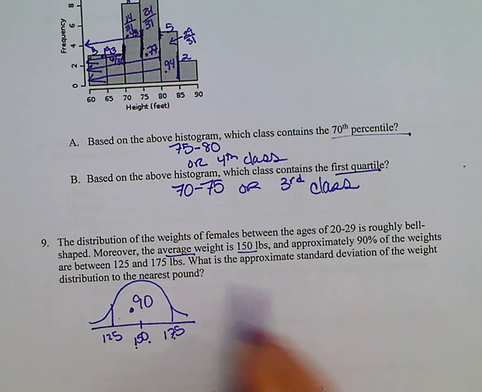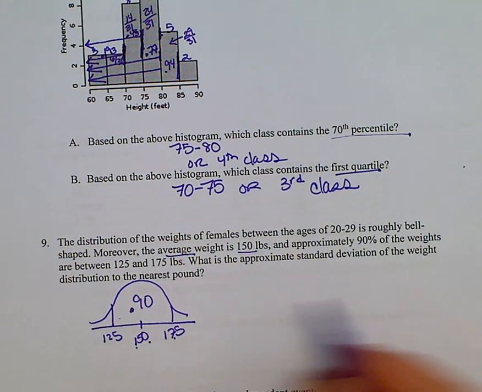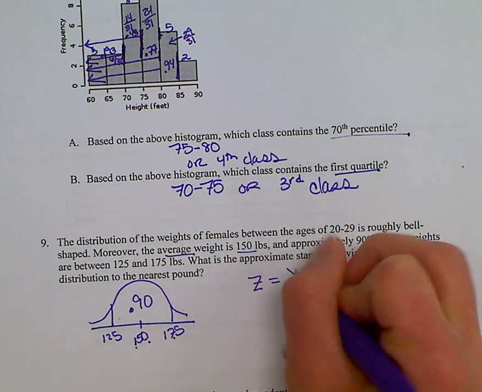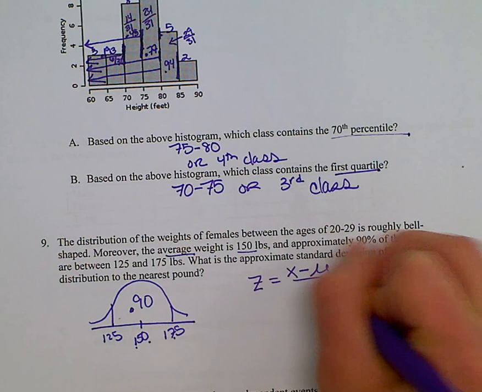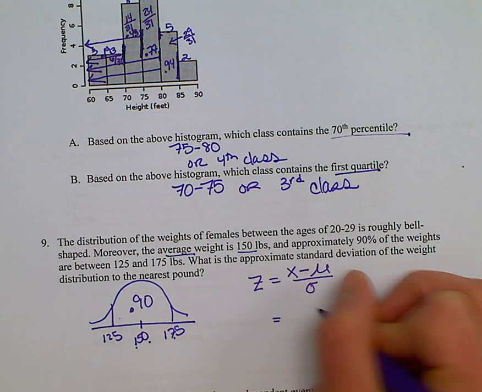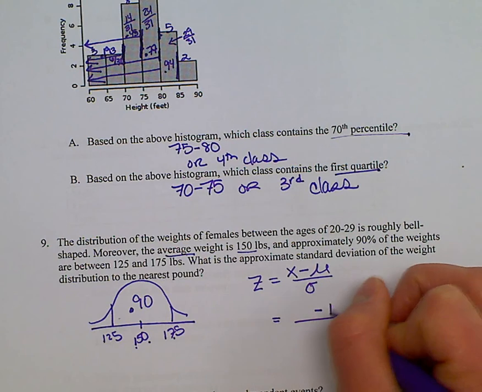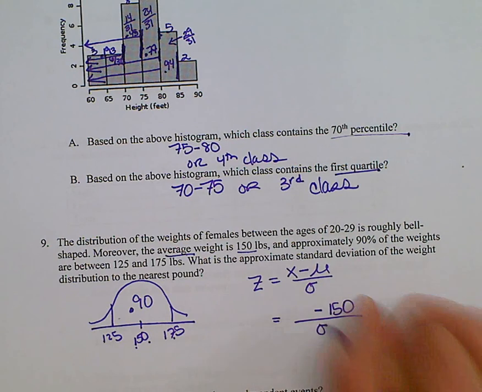Approximately, what is the standard deviation of the weight to the nearest pound? So standard deviation is going to come from this formula. I have 2 options for x. We'll get to that in a minute. But I know my mean is 150. I'm looking for the standard deviation.